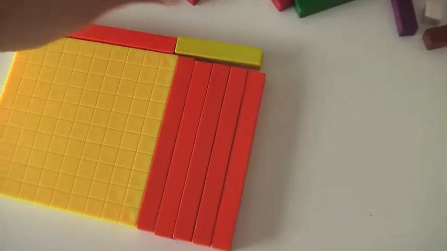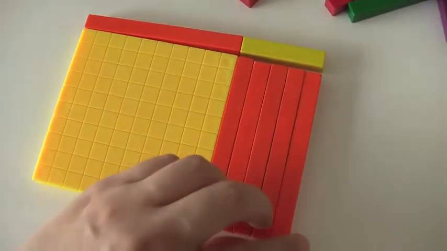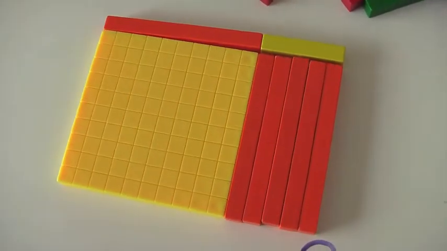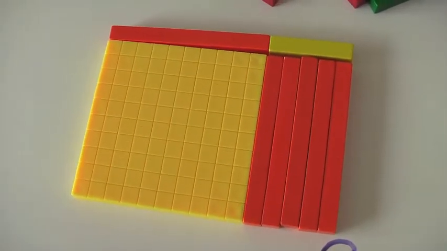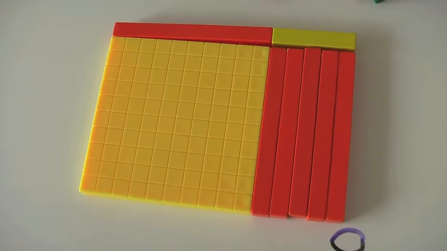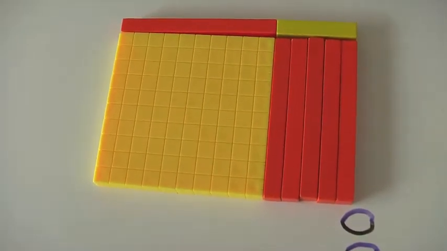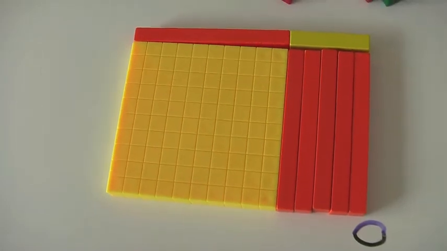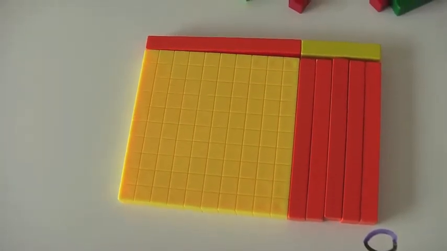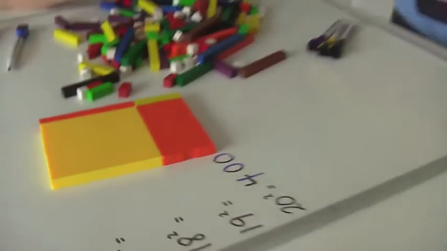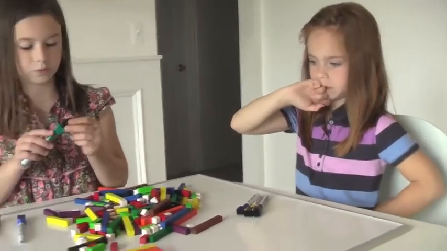But does that look like a square to you? It looks like a rectangle, but rectangles are squares. Squares are rectangles, but that's not a square, is it? If squares are rectangles, rectangles are squares. Well, let's think about this now.